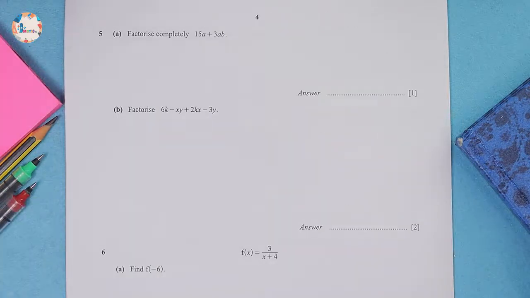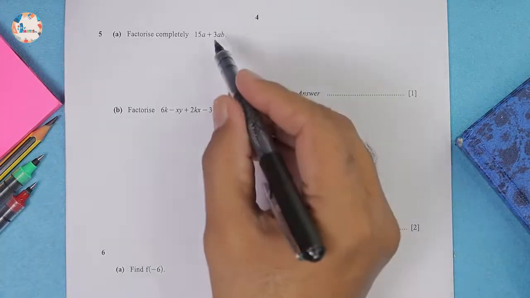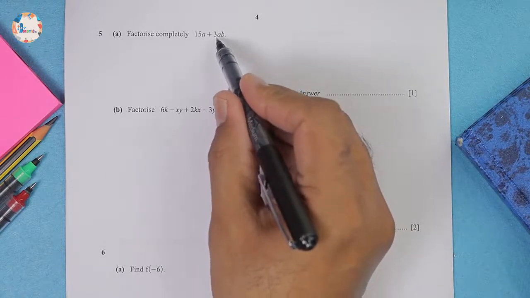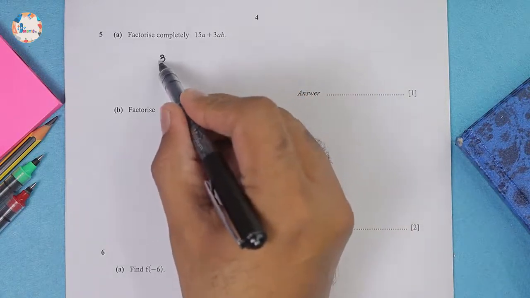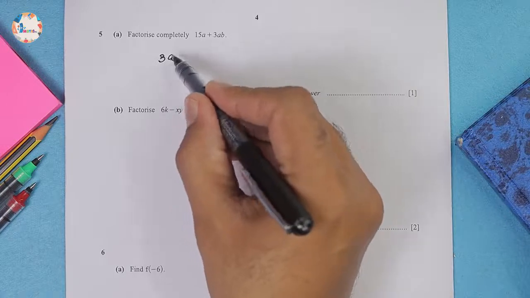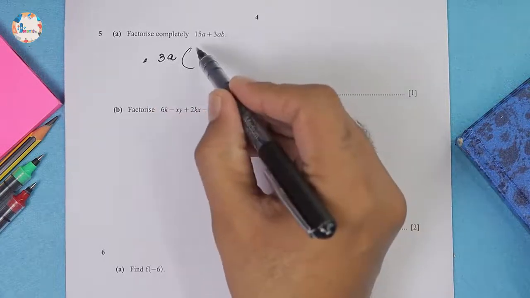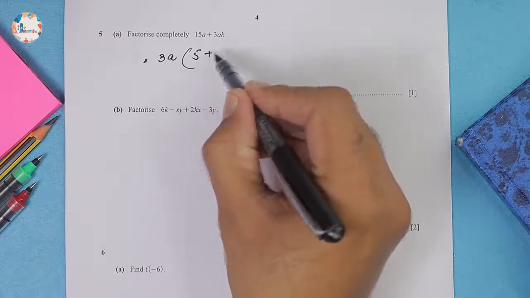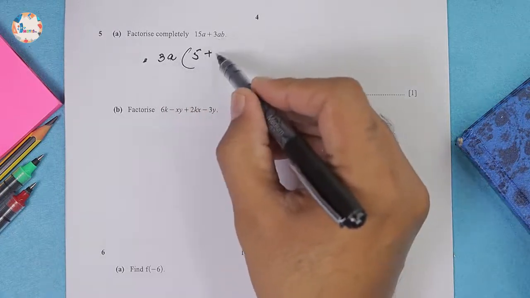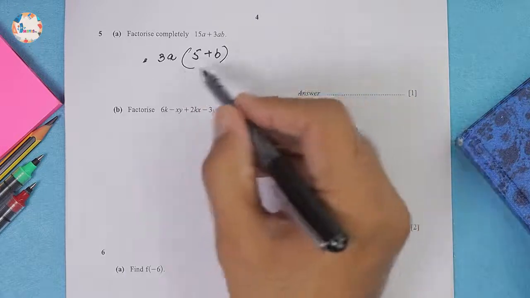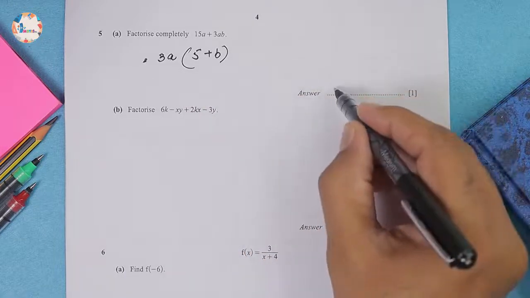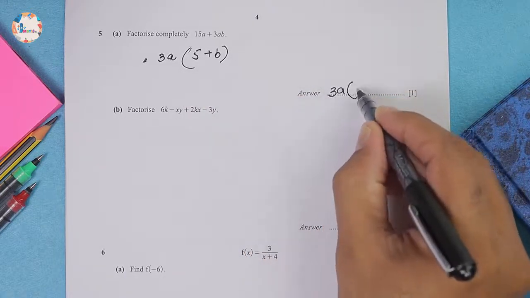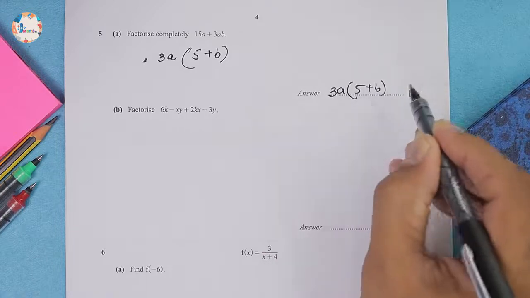Question number 5, we have to factorize completely. For factorization, we'll be taking the maximum common, and we can take 3 common, and a also we can take common in this case, and this will be 15 divided by 3 will be 5. So 5 plus b, since 3 is gone out and a is gone out, and this will be our answer, because further simplification is not possible. So 5 plus b, this one.